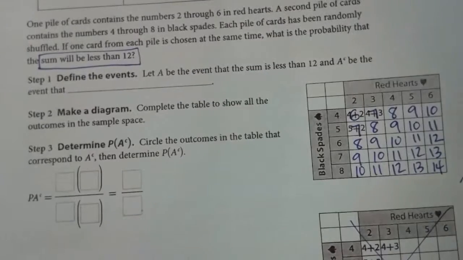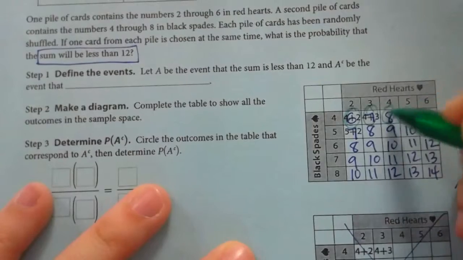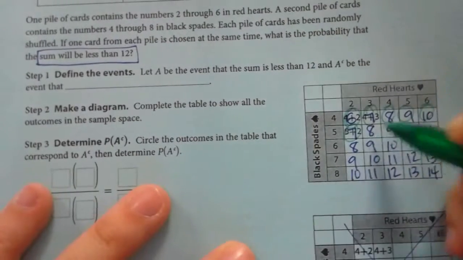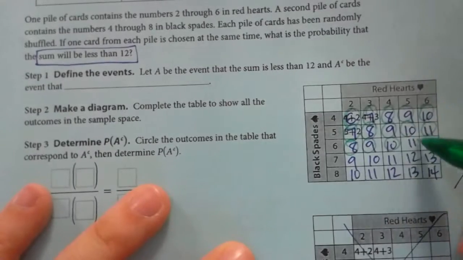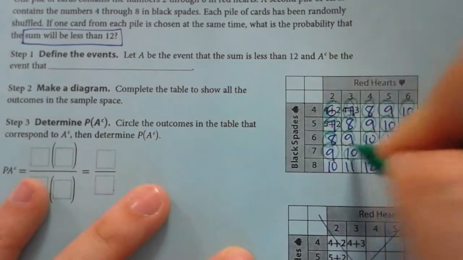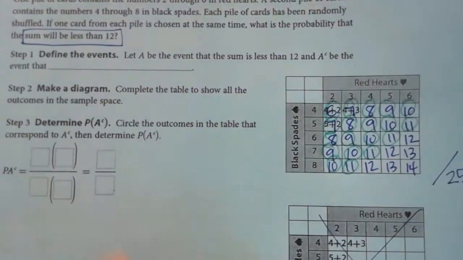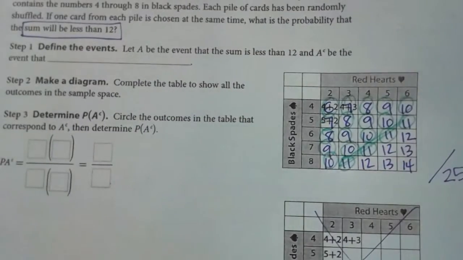Okay, so the numbers in the category. The sum will be less than 12. So 6, 7, 8, 9, 10 is less than 12. 7, 8, 9, 10, 11 is less than 12. Do I circle the 12? No, because that's not less than 12. So anything from that diagonal up.